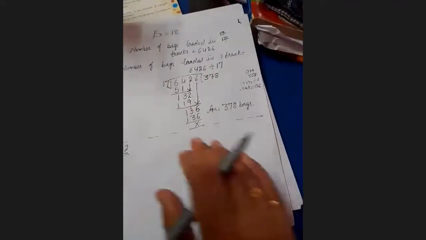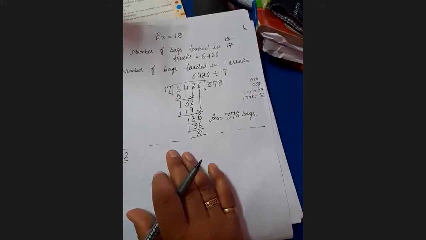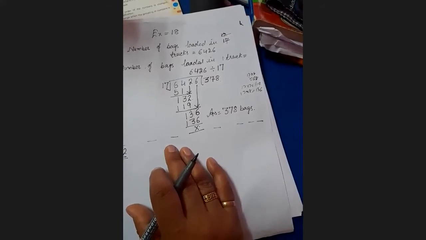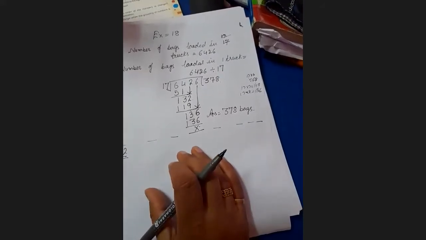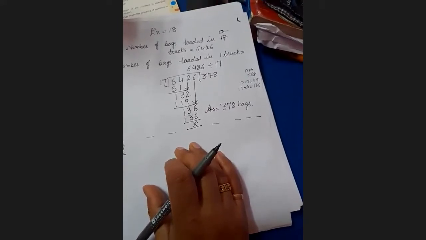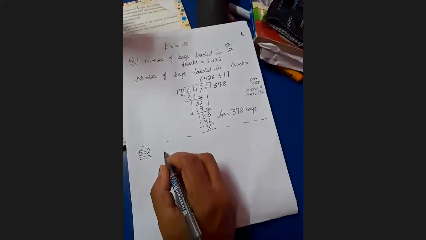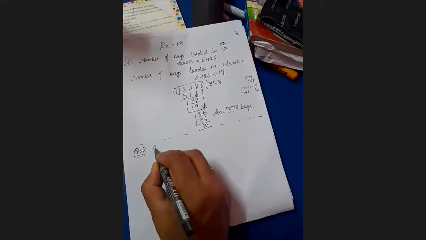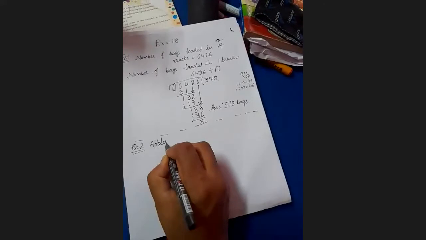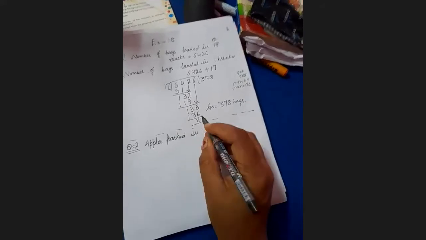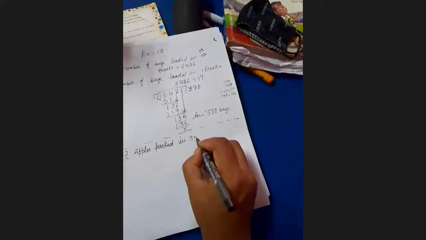Yes, friends, simple. In one box, we have a smaller number of apples as compared to 35 boxes. So to find how many apples were packed in one box, we will divide 9,240 by 35. Now arrange the statement as apples packed in 35 boxes.